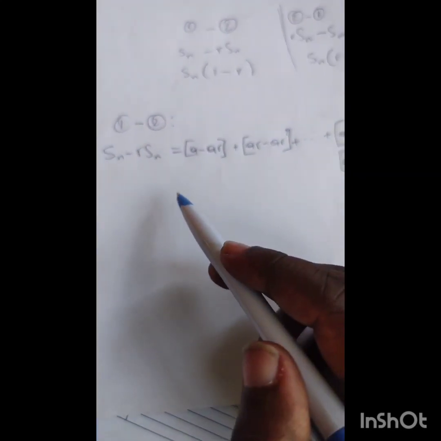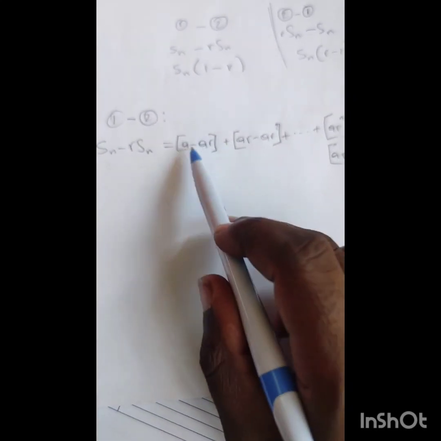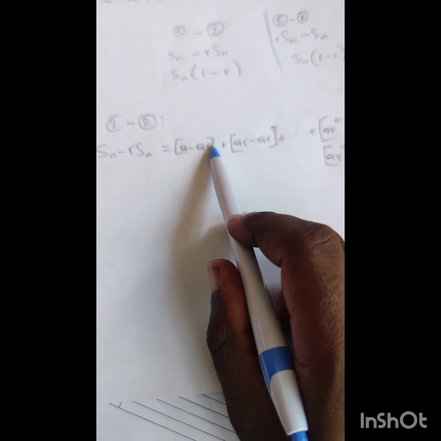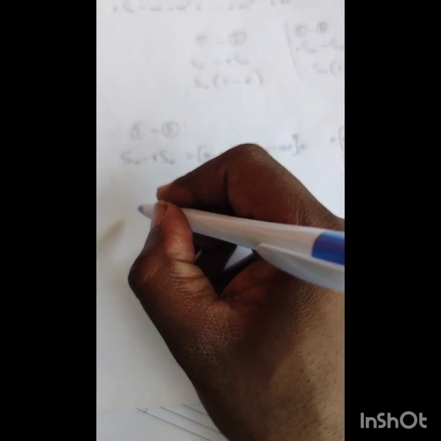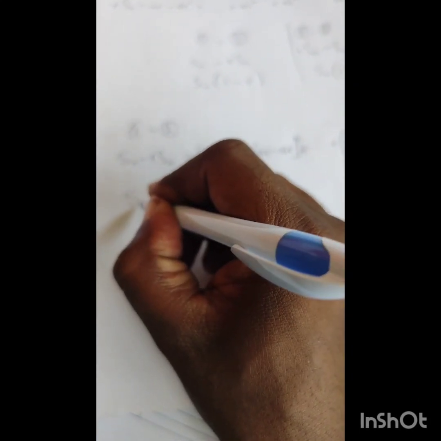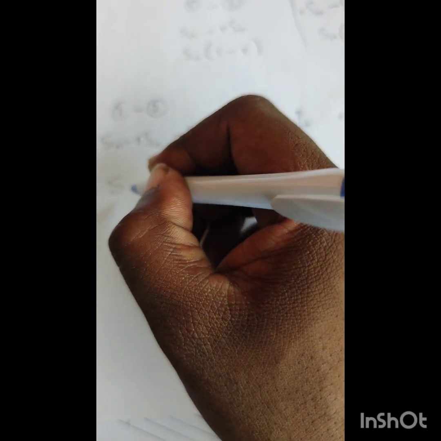So one thing we have to notice is here, when they subtract, I can factor out R. I can factor out A in everything. So here I can factor out Sn. I'll have Sn equals to the following.